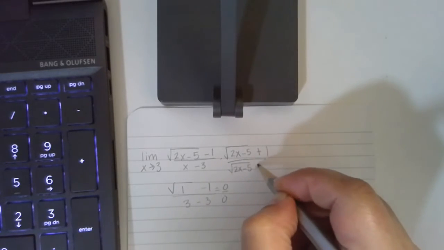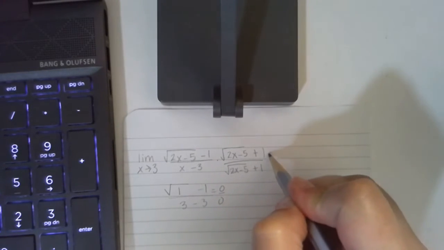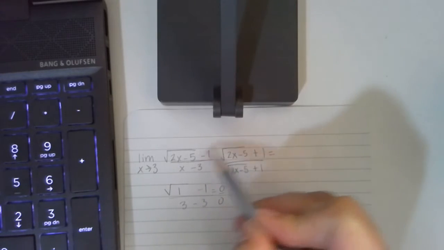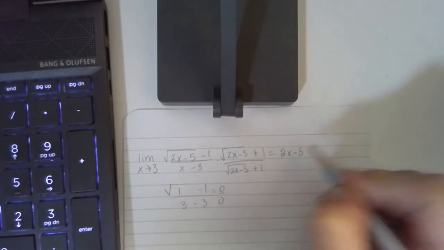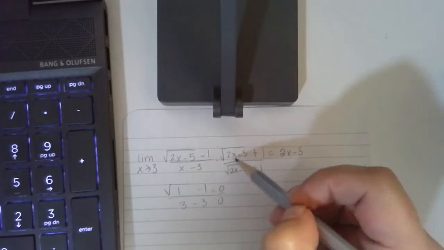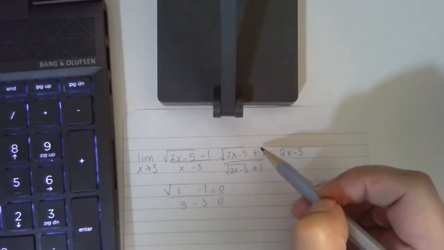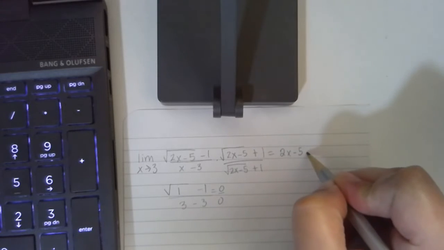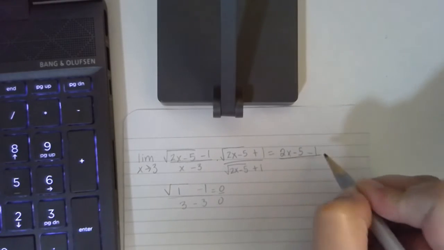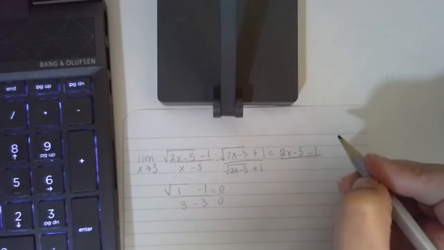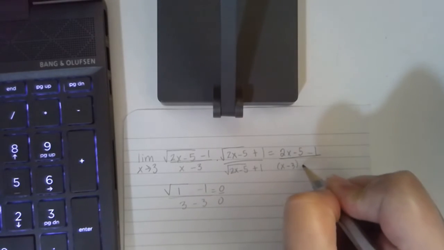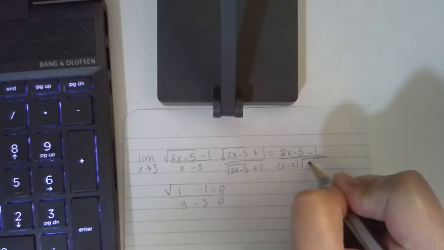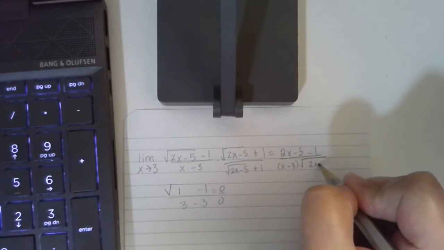And if you remember the difference of two squares, what that's going to do is these two multiplied together, the root is going to cancel. The inner terms, if you were to multiply these out, they'd be opposites. And then minus 1 in the numerator. In the denominator, it didn't get any prettier. It just got a little more complicated, actually. But just go ahead and write out everything that you have in the denominator.